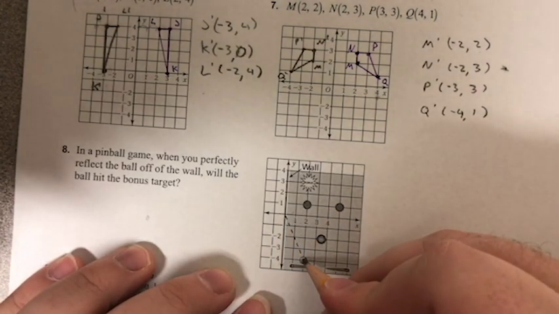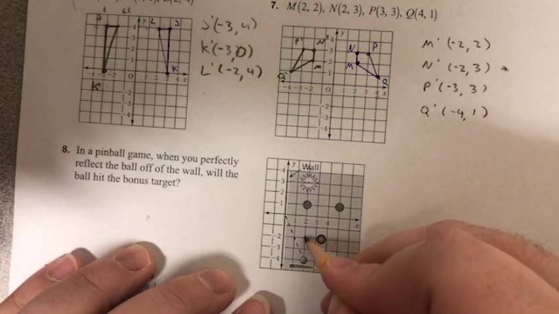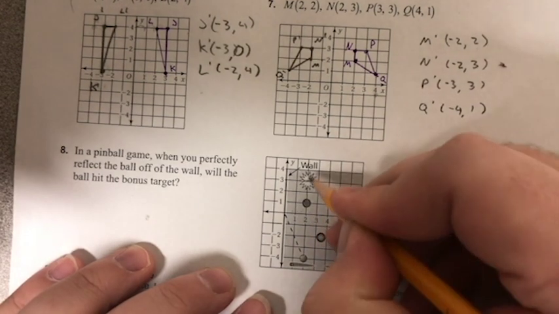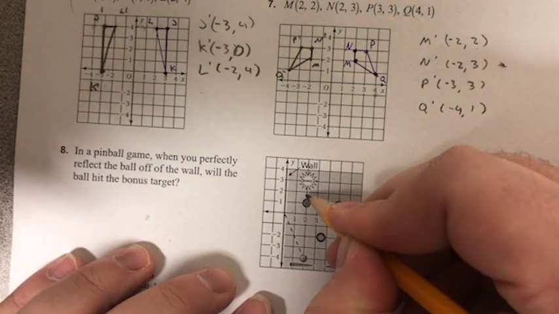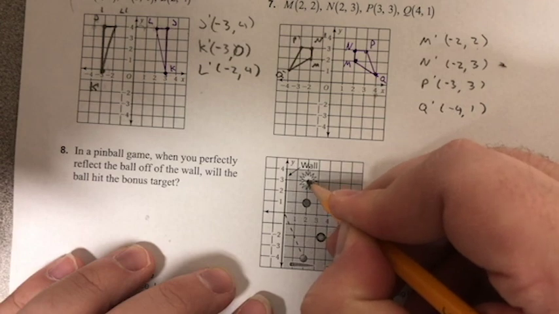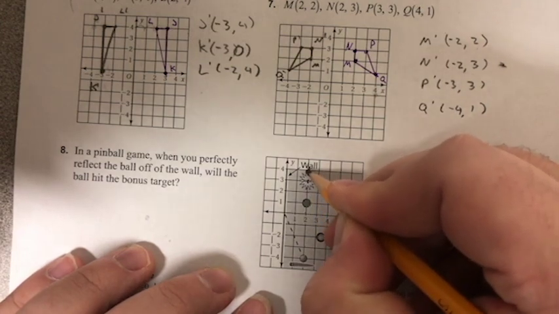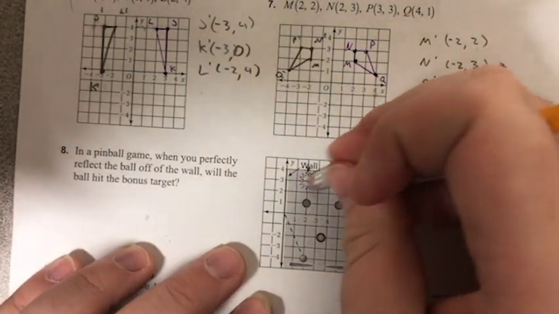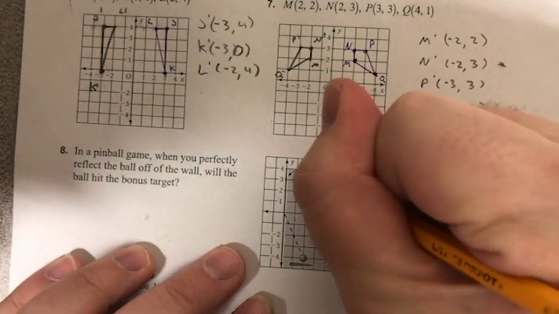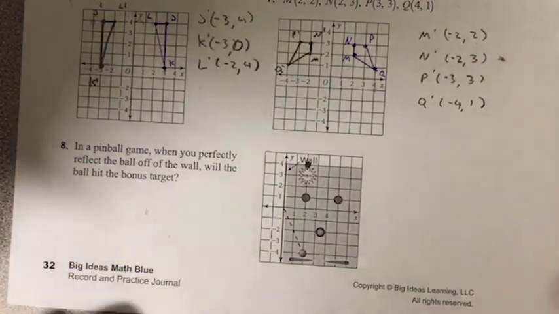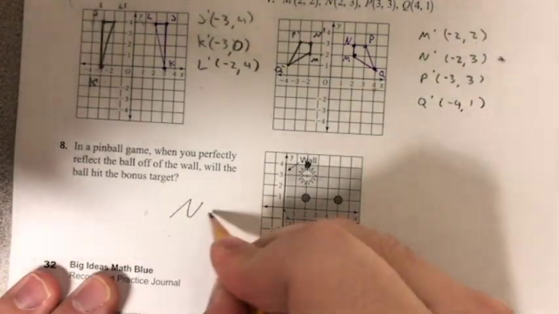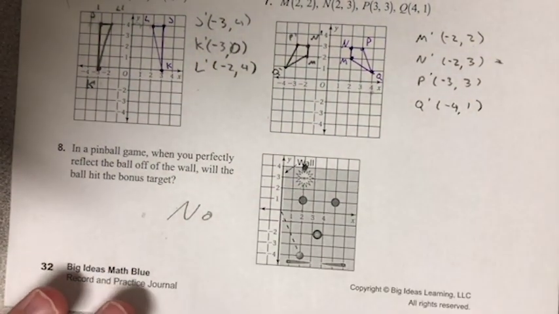So notice what we have. We're going to have 1, 2, 3, 4 away from the x-axis. Let's do that again. 1, 2, 3, 4 away. I miscounted. So the actual ball is going to hit here. So does it hit the bonus? No, it does not hit the bonus.